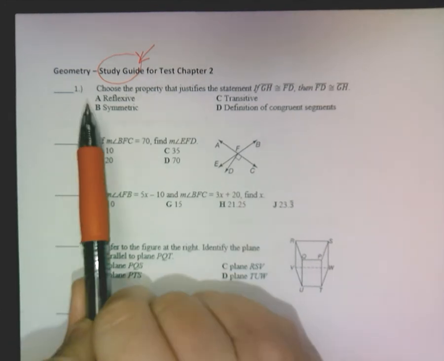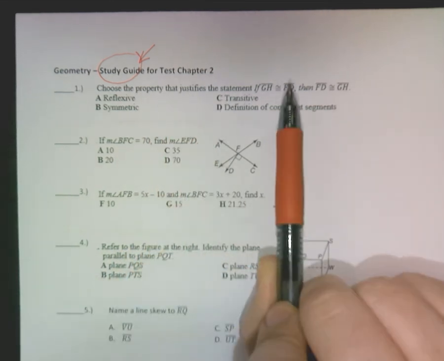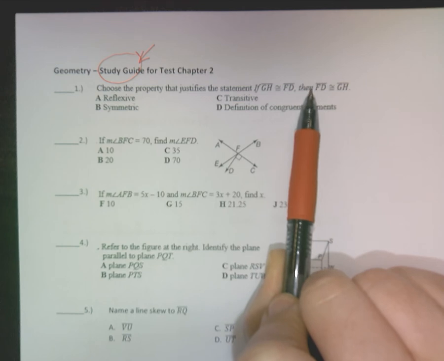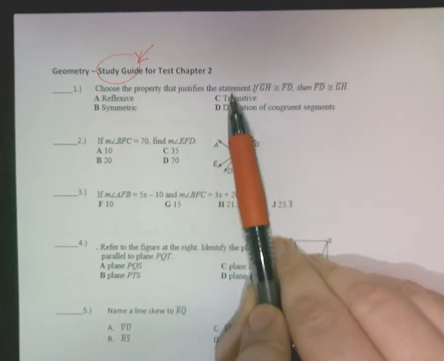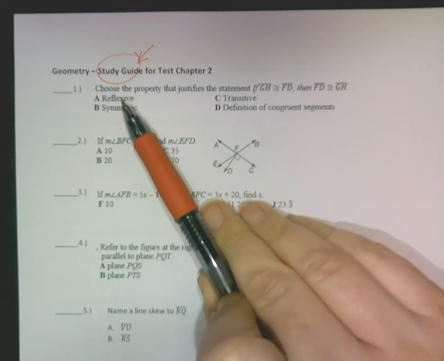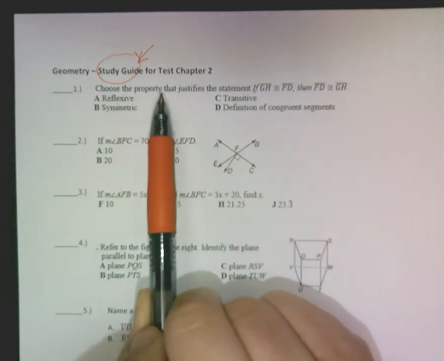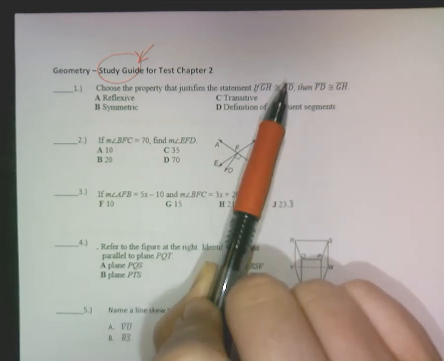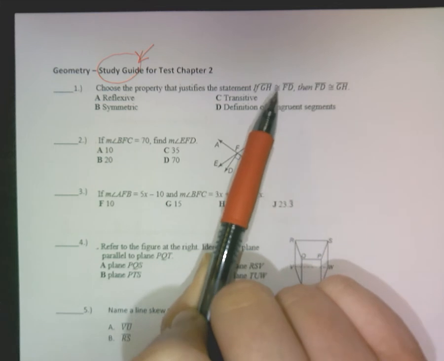For example, question number 1 says, choose the property that justifies the statement: if segment GH is congruent to FD, then segment FD is congruent to GH. So we're looking through all these choices. You really should know each one of these. Am I doing something reflexive? Reflexive is saying GH is congruent to GH, or FD is congruent to FD. That's not what this is saying.